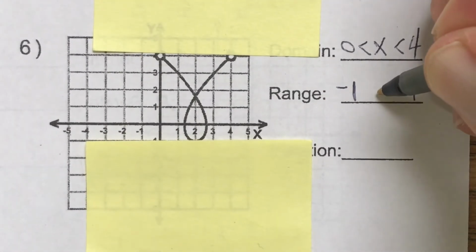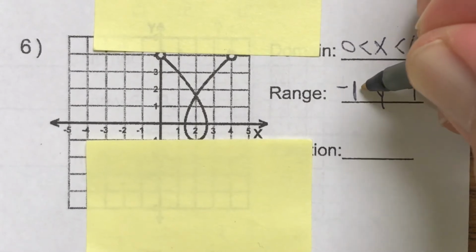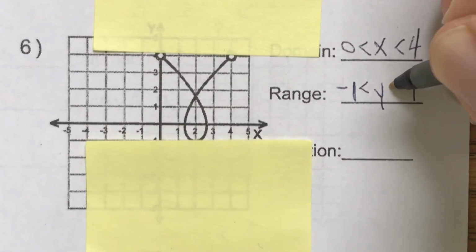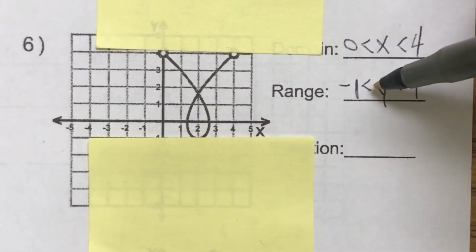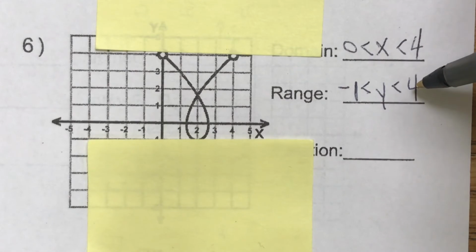Since we're talking about the range, the y goes in the middle. And again, I'm going to use the less than symbols because -1 is going to be less than y, and y is going to be less than 4. This is telling me that all of my range, all of my answers are going to be in between -1 and +4.